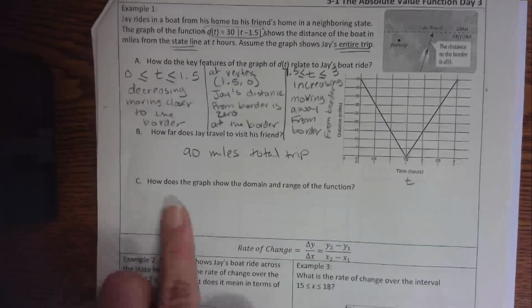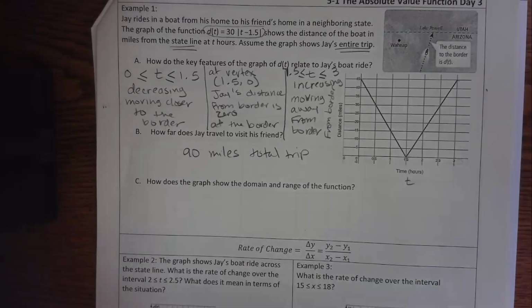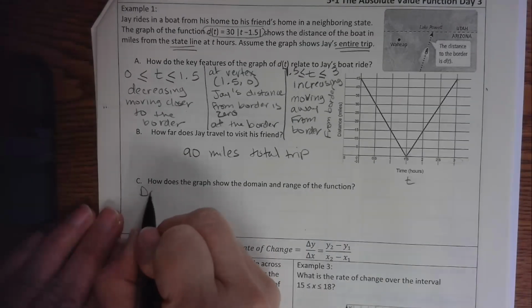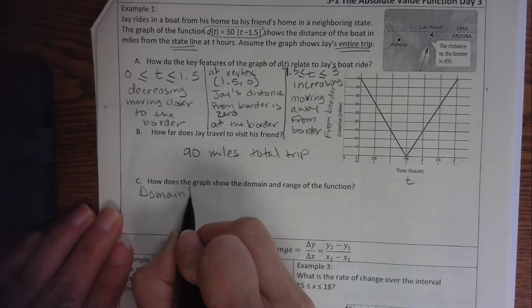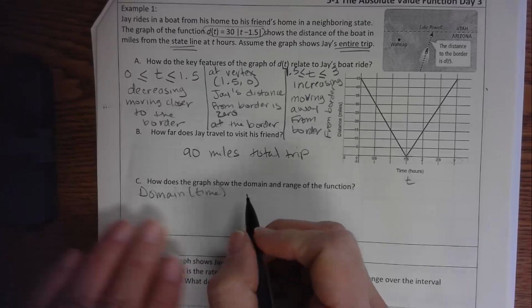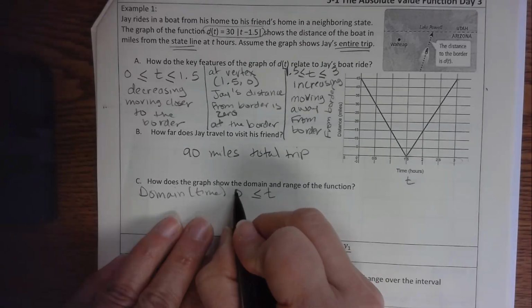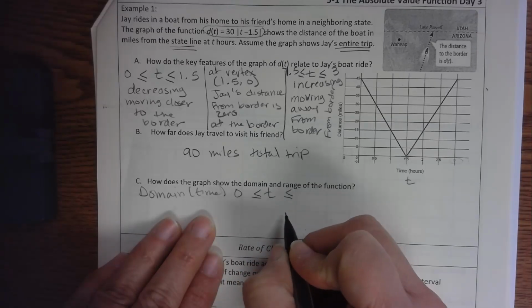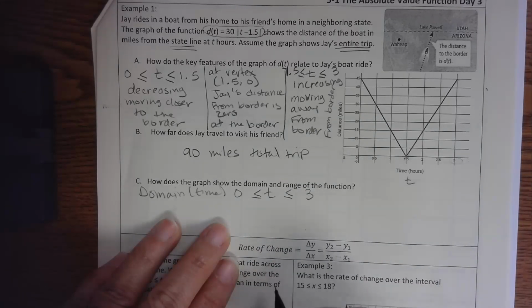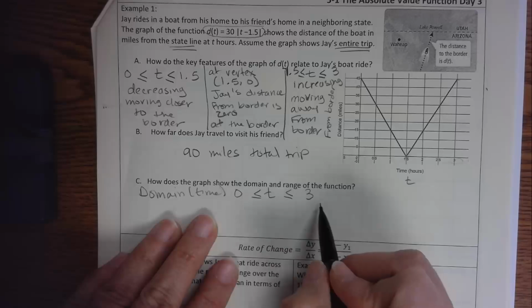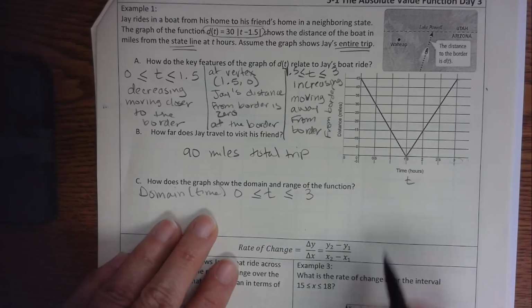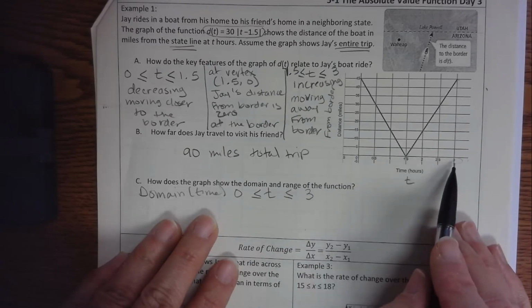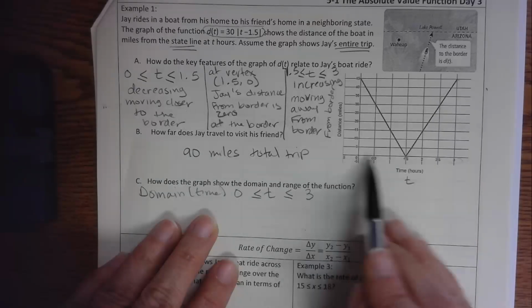Okay, how does the graph show the domain and range of the function? Well, because this is a real life situation, the domain is his time. So the domain refers to the time here. The entire trip goes from 0 hours, before he started moving, all the way to 3 hours. So the trip took 3 hours. That's the domain. The entire trip is 3 hours, 0 to 3. See? The x is 0 to 3.